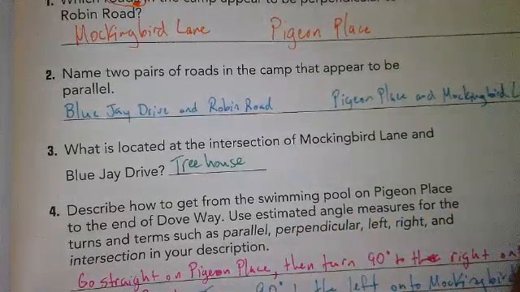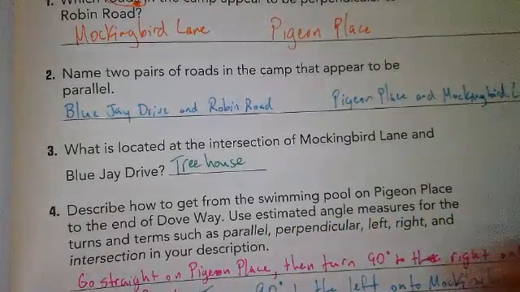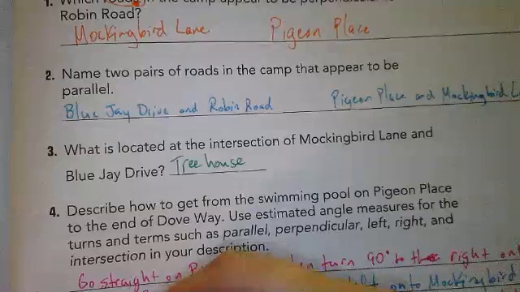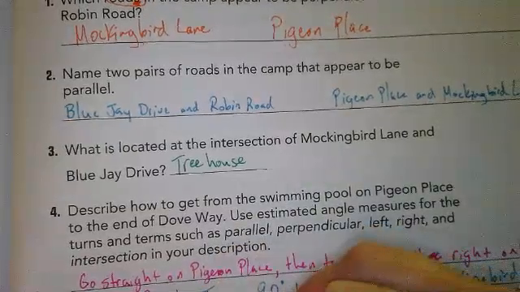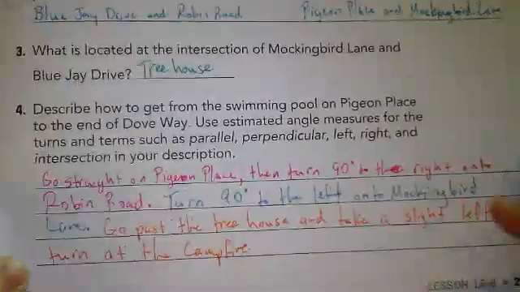And take a slight left turn. Can you go down? Yeah, one sec. At the campfire. There you go.